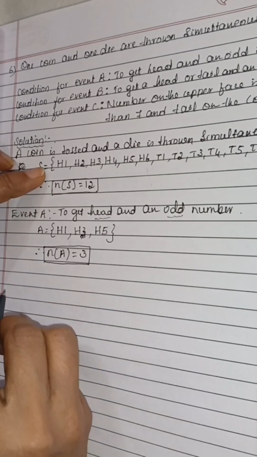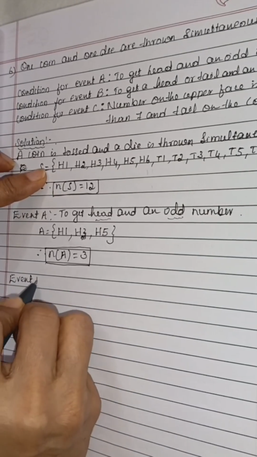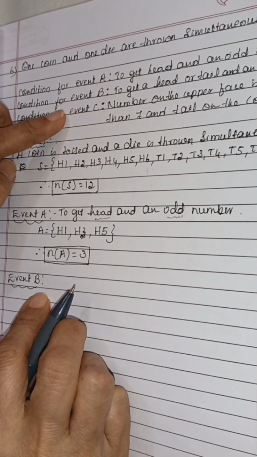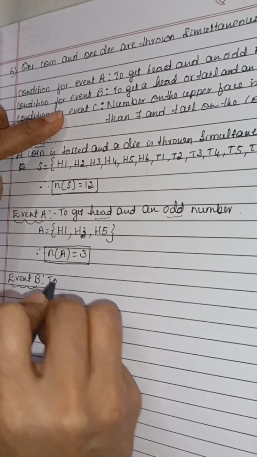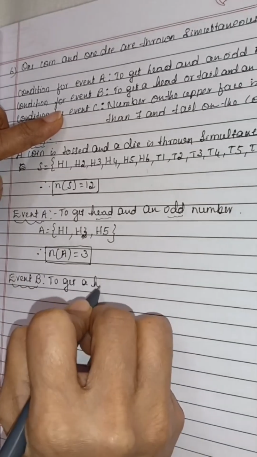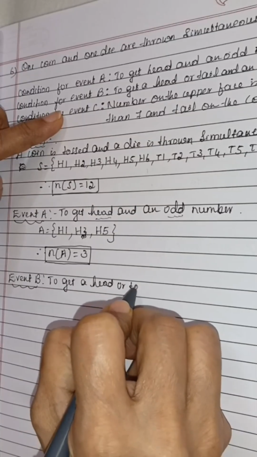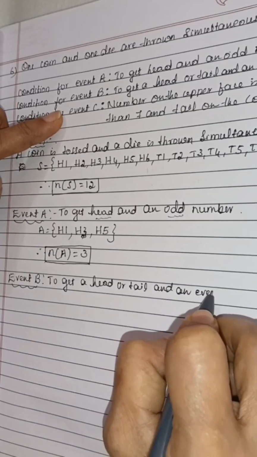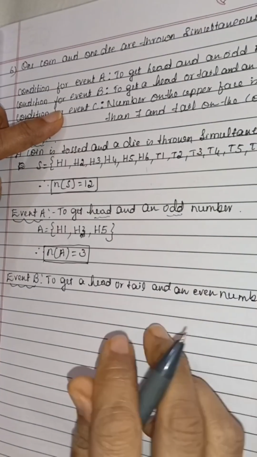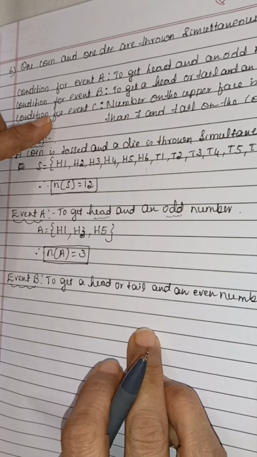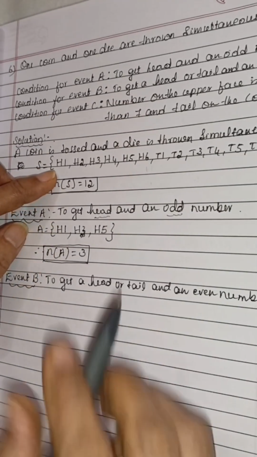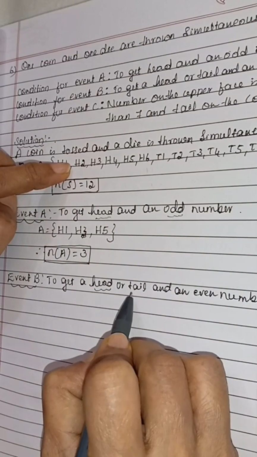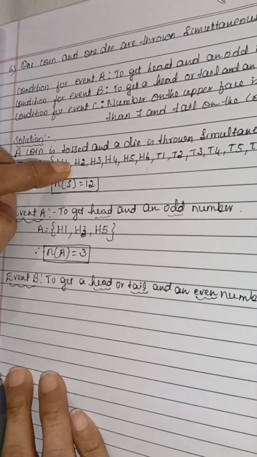Now event B. The condition for event B is to get a head or tail and an even number. To get head or tail and an even number, that we have to write.